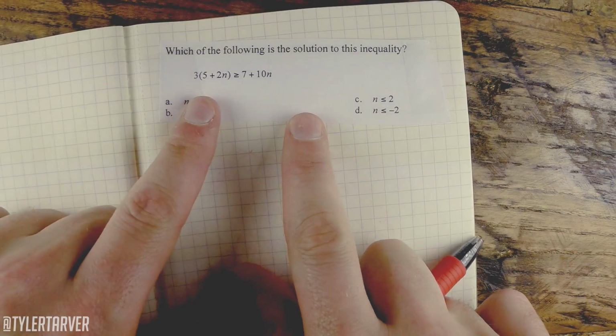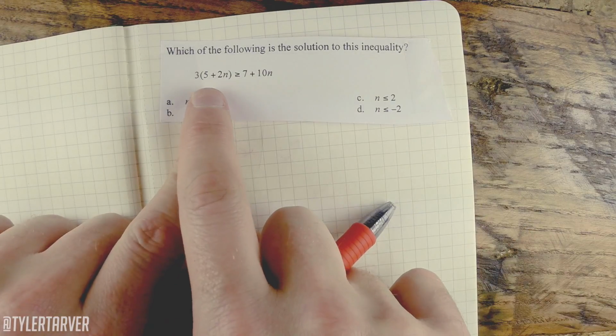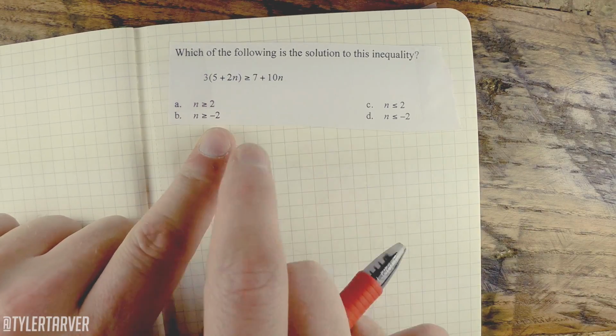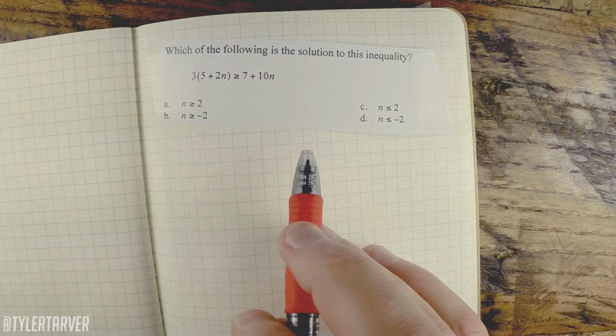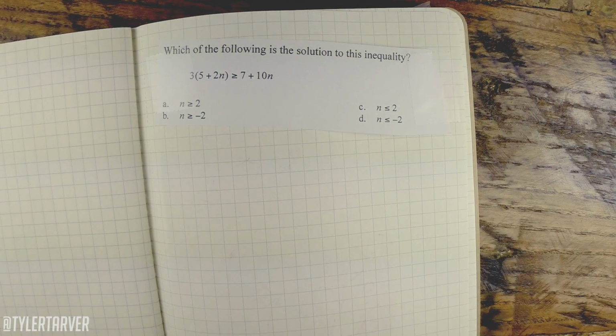We're about to work this problem, so if you could, see if you can find which of the following is the solution to this inequality. 3 parentheses x... You can read. You don't need me. Okay, so give it your best shot, pause it, and then resume. We'll see if you got it right. Ready? Do it!